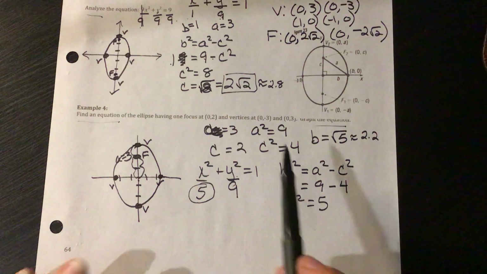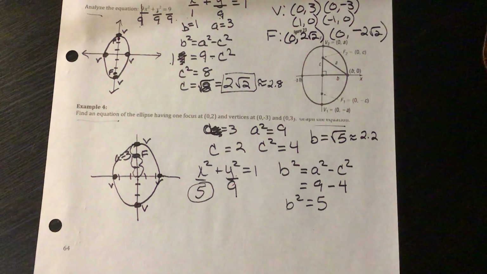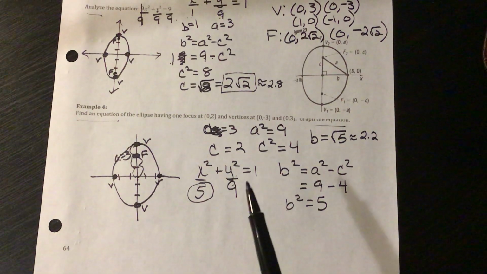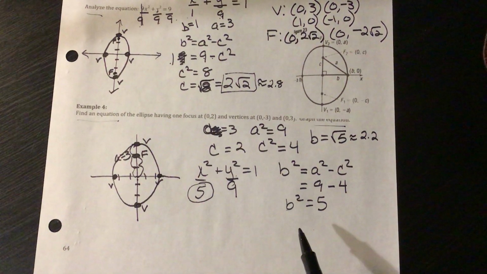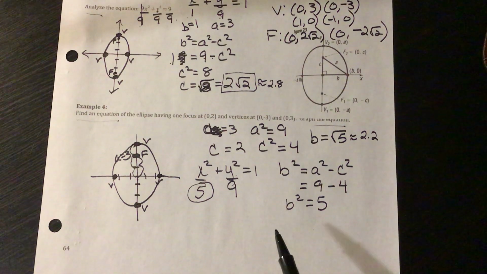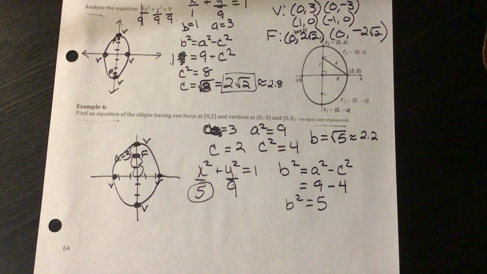All right, so that is all of what we're going to do at this point, and then we'll finish it up on the next lesson where we have ellipses that don't have a center at the origin. We're going to use some transformations with that.